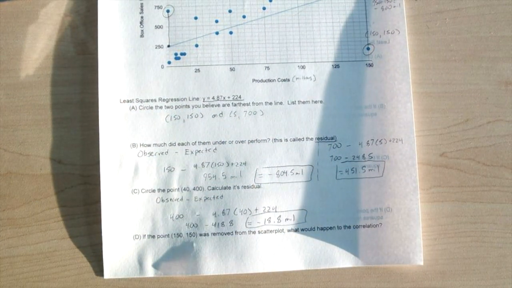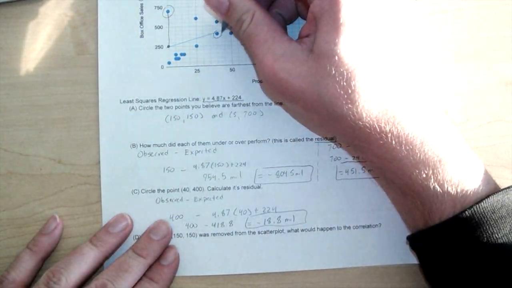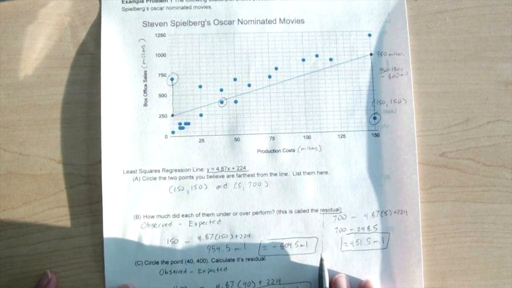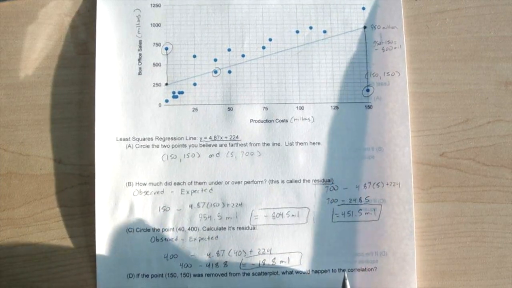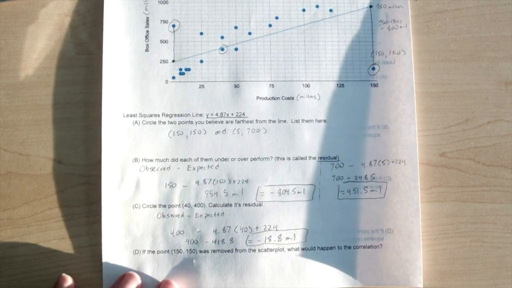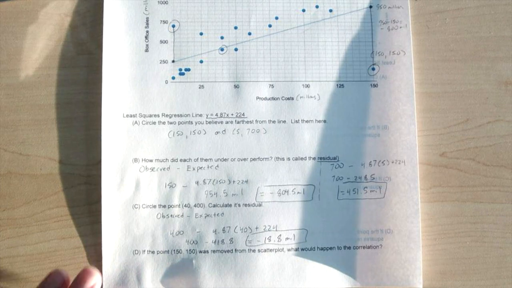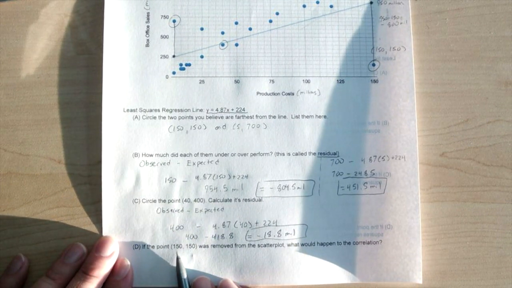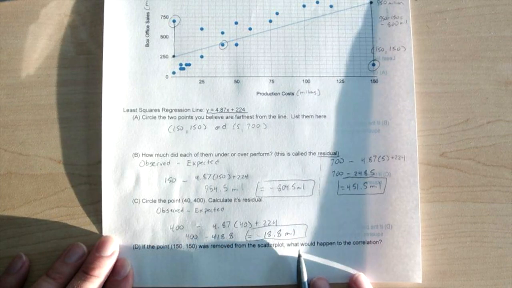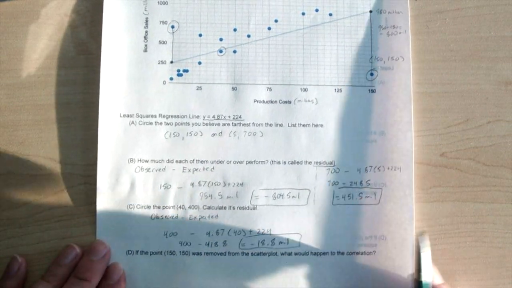Okay, so for C, I got negative 18.8 million, and it's this point which is really close to my graph, and the residual is really small in comparison to these other two, right? The other two were much bigger. And now is this kind of a second big point here, and I think it's really interesting. For D, it says, if the point 150, 150 was removed from the scatter plot, what would happen to the correlation?